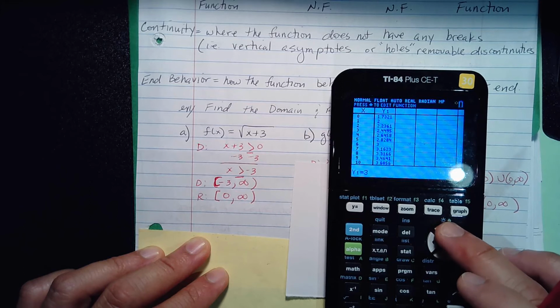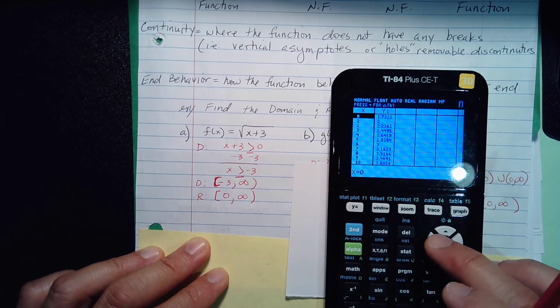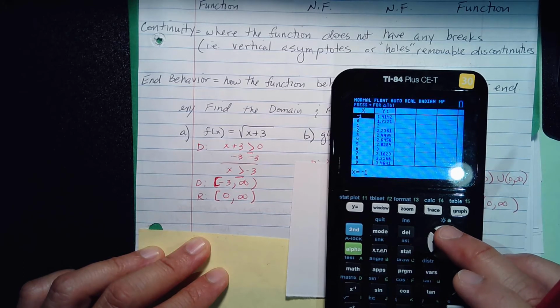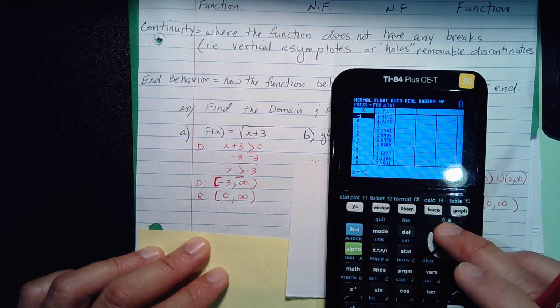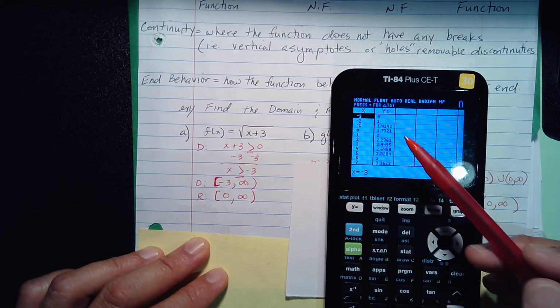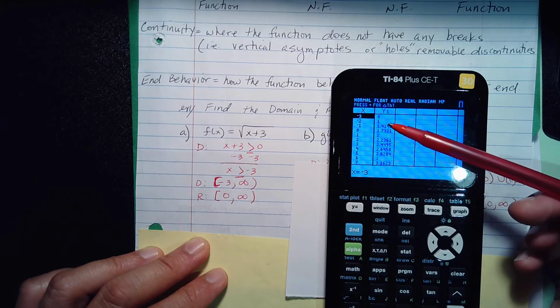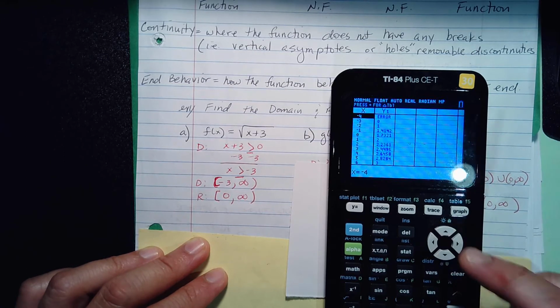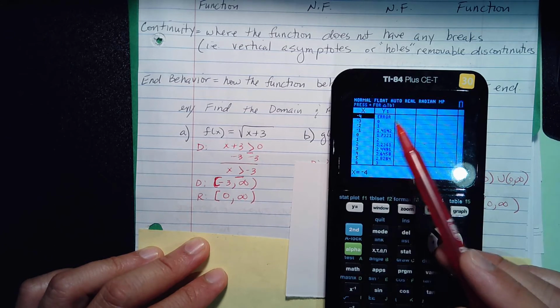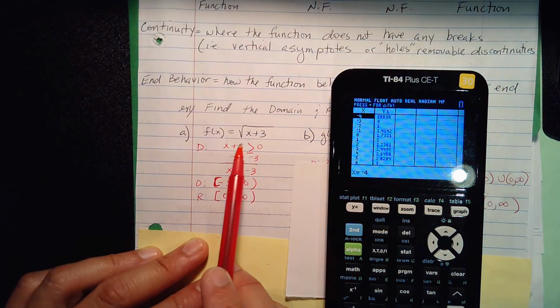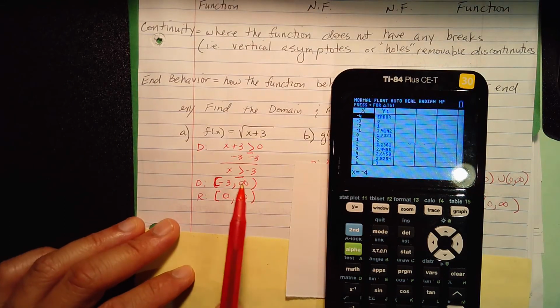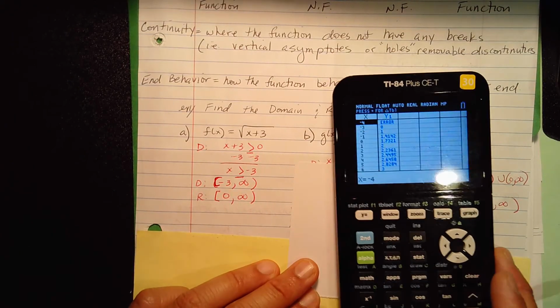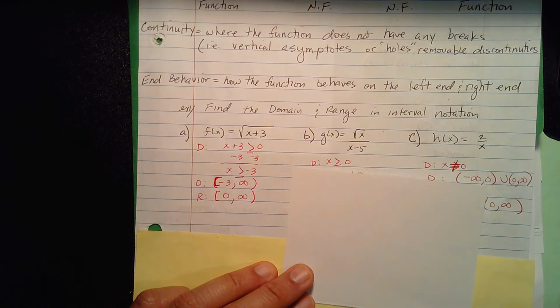Okay, so it continues. Now if we look at the domain, we said greater than or equal to -3. So here are all the x values. Now look, if we go to -4, what's going to happen? There's an error. Because once you have -4 in here, you're going to have the square root of a negative number, then it's imaginary.